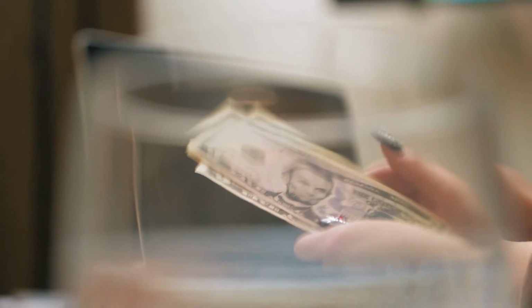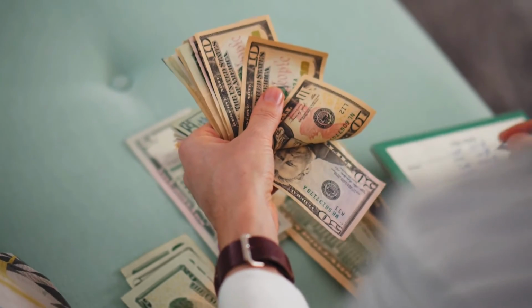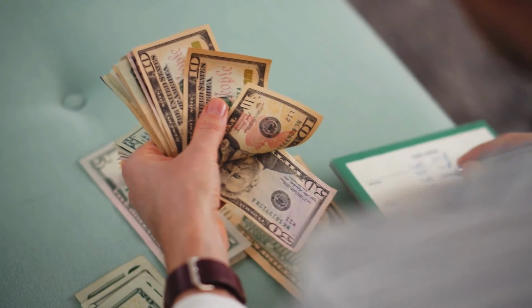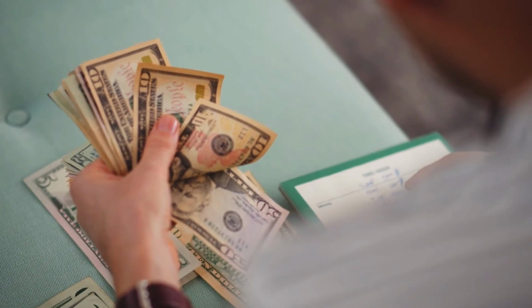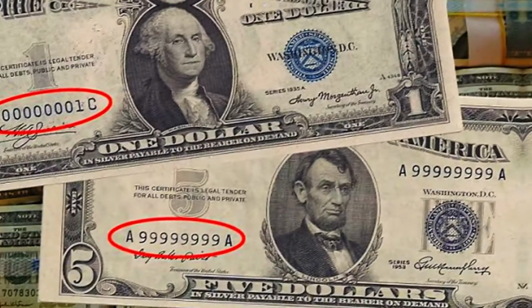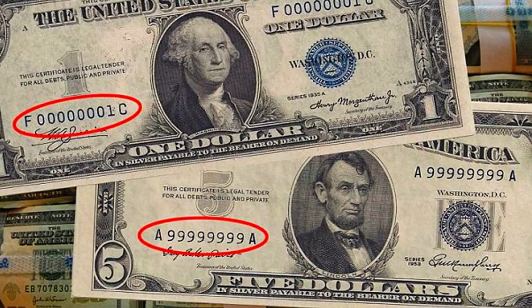In general, replacement notes aren't worth more than regular bills. However, if you find a replacement note with a particularly interesting serial number or a large number of consecutively numbered replacement notes that you keep together as a lot, you may have a collector's item on your hands.